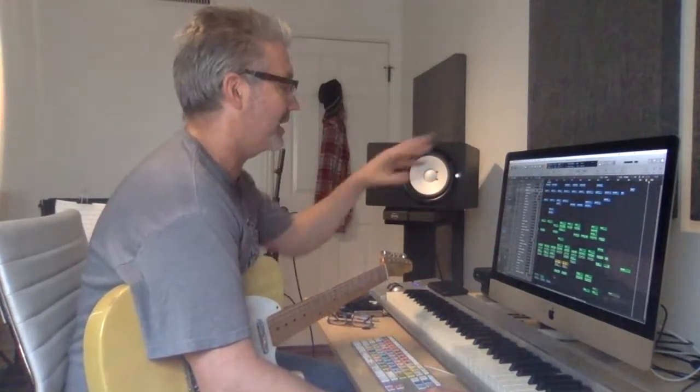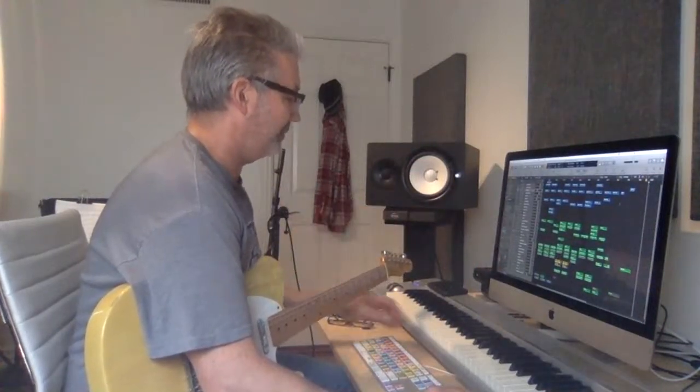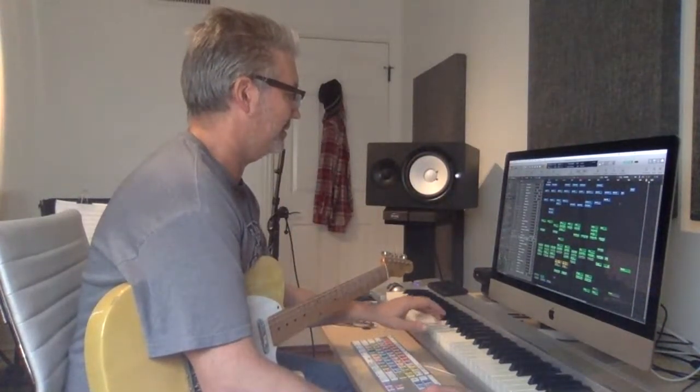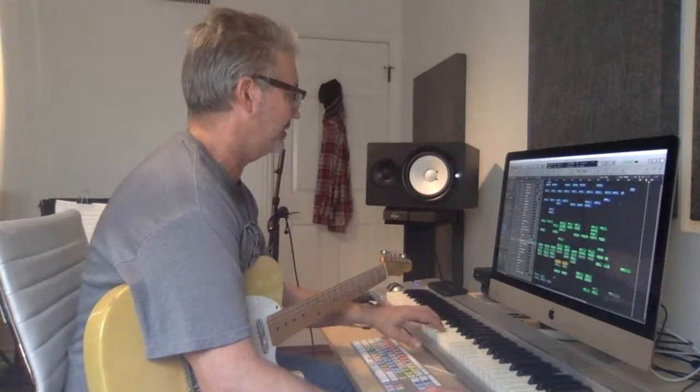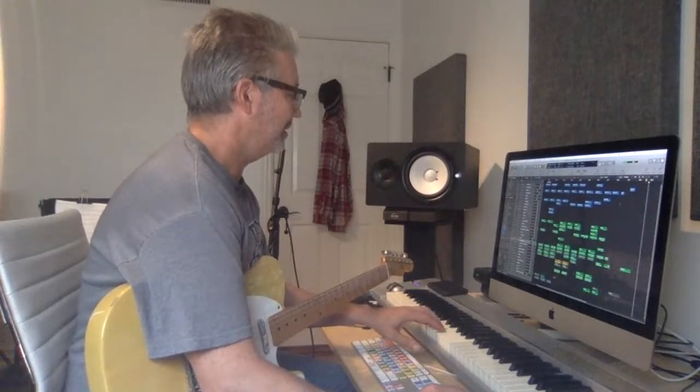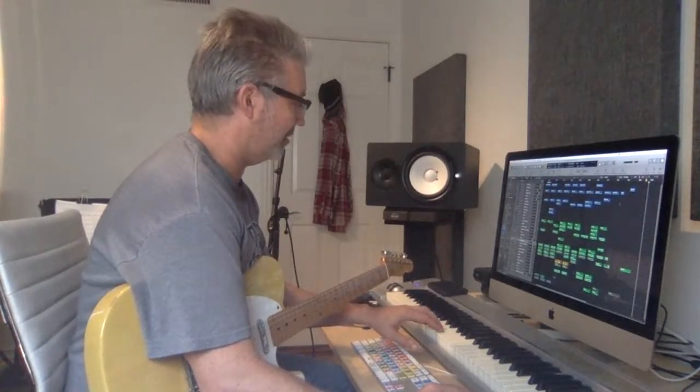So I open it up so that I have everything, from the hand claps to bass, upright bass if I need it, and then acoustic tracks, electric tracks, all that kind of stuff. Drums are in here. I'm going to actually add a new drum track.